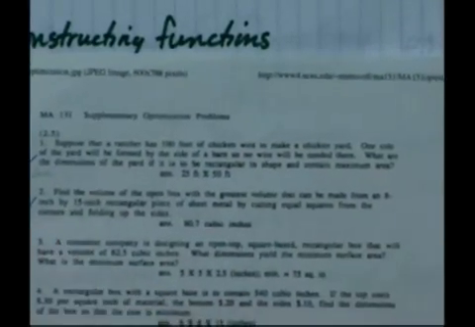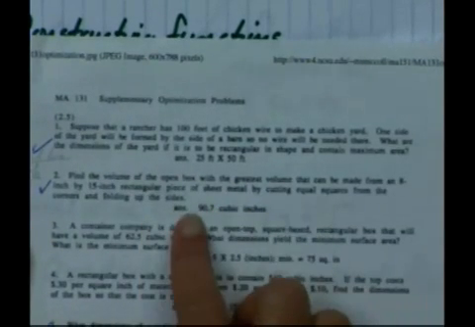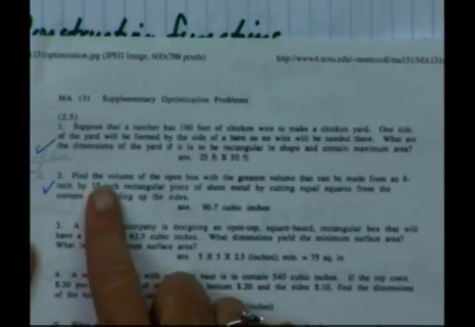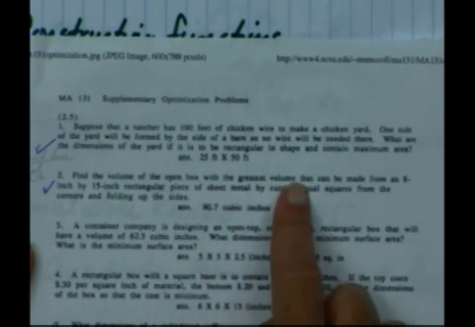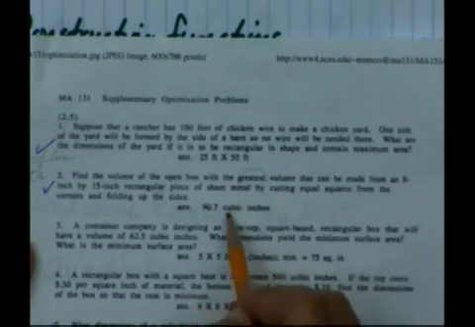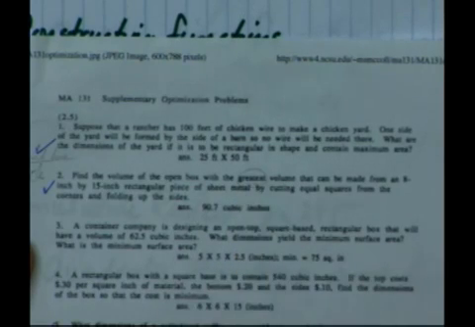That was a rectangle. Let's go to problem number 2 here. Again, you have similar problems in your textbook, but I thought if you work right off Math 131 exercises for calculus, you'd see for sure this is really important stuff. Number 2 says find the volume of an open box with the greatest volume. Now, we're not going to learn how to find the actual dimensions in this class to give us the greatest volume, but we're going to learn to set up the function, and that's our goal.